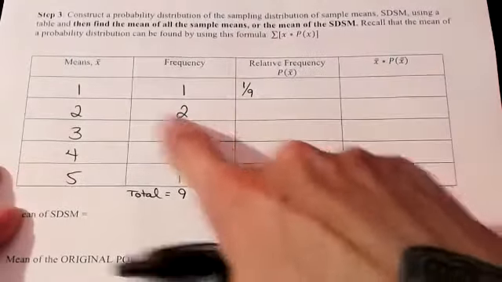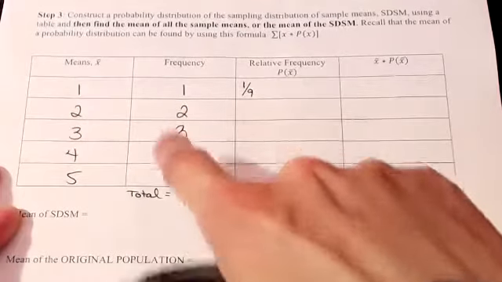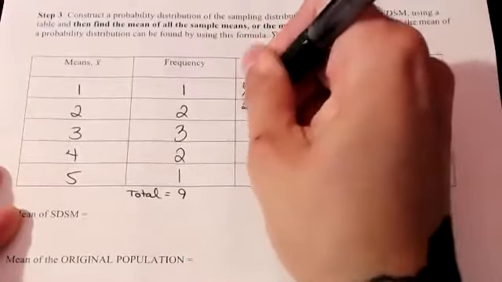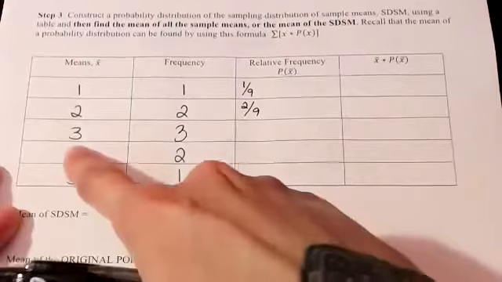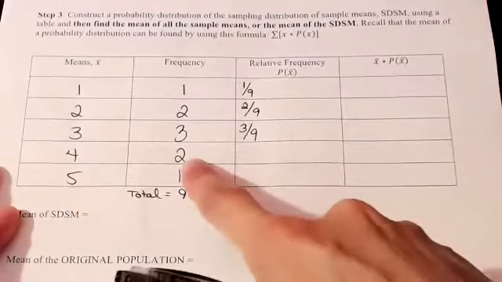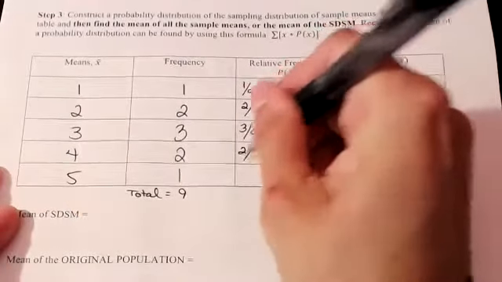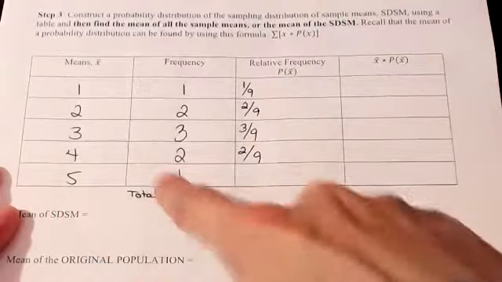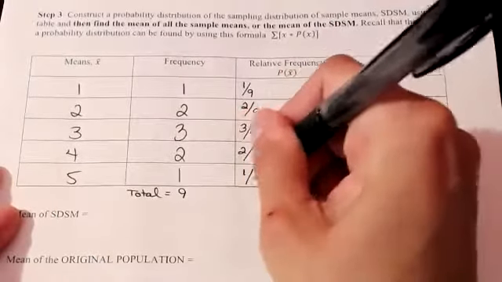The chances that we have a mean of 2 are 2 out of 9. The chances that we have a mean of 3 are 3 out of 9. The chances we'll have a mean of 4 is 2 out of 9. And then the chances we'll have a mean of 5 will be 1 out of 9.